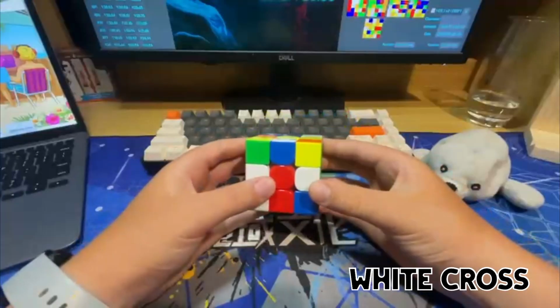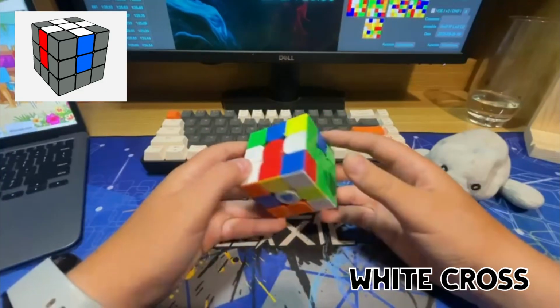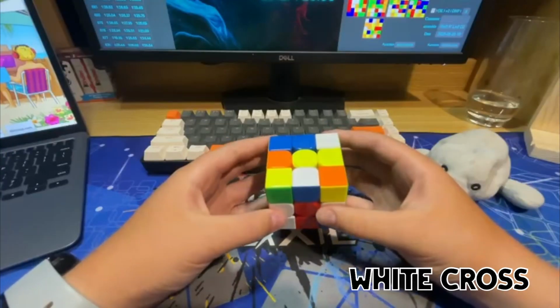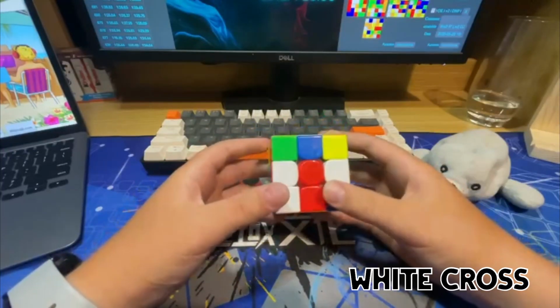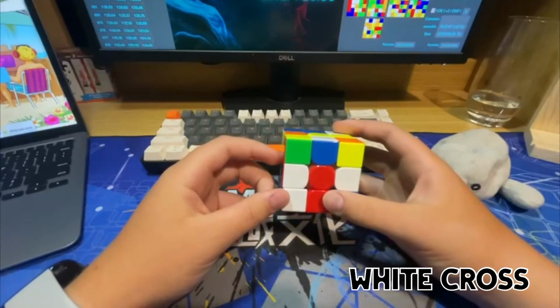Now the first step is the white cross. And this is an intuitive step, meaning that it does not contain any algorithms that you need to remember. It is purely just finding a piece and putting it in the correct place.